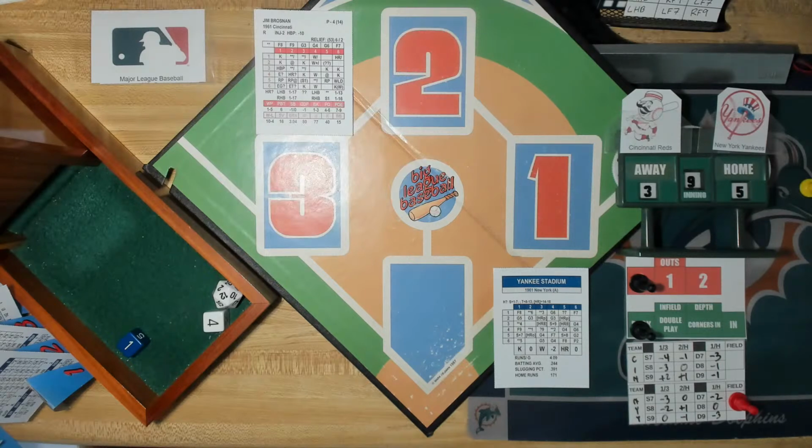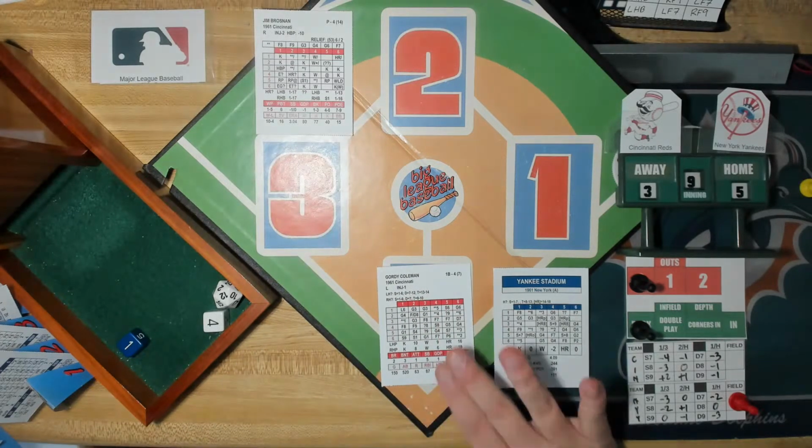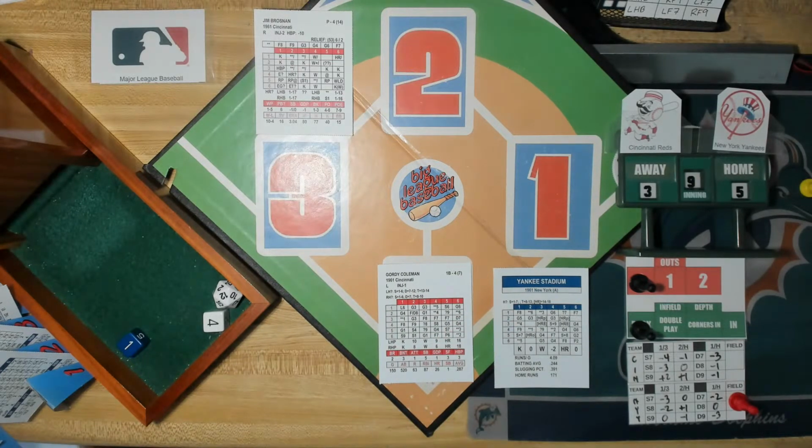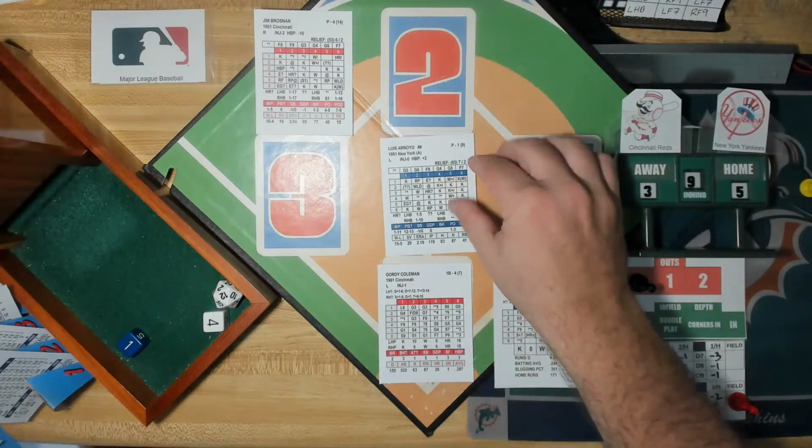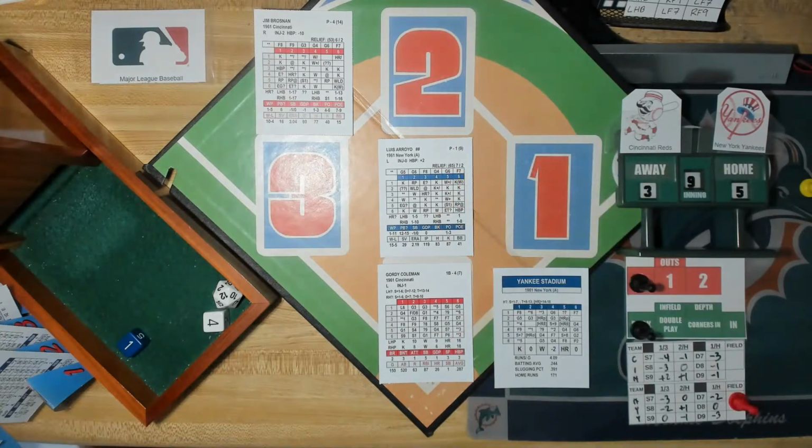Top of the 9th inning, and leading off for the Reds is going to be Gordy Coleman. Yankees do need a pitcher, and let's see what they got here. Coming on to pitch for the Yankees is going to be their closer in 1961, and that is Luis Arroyo. 15 wins, 5 losses, 29 saves, a 2.19 ERA. Luis Arroyo will go ahead and he will try to get the game over with.